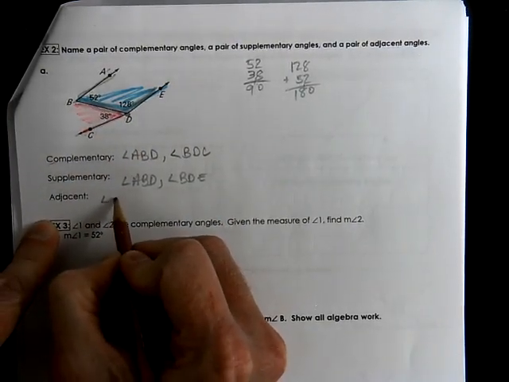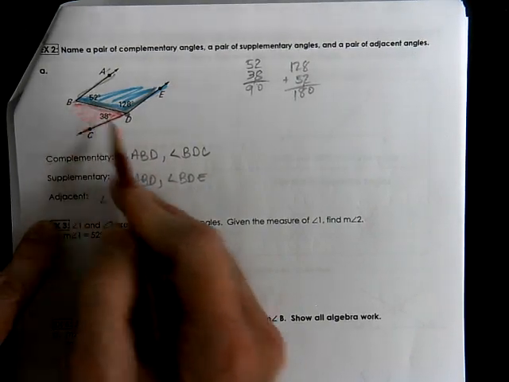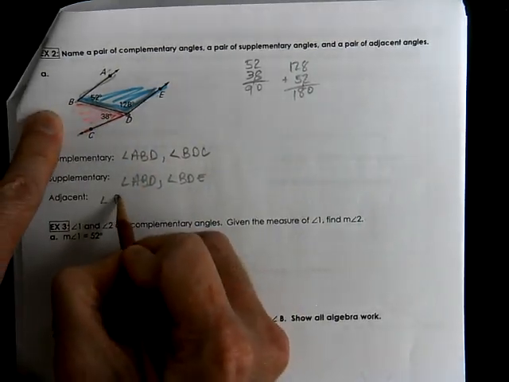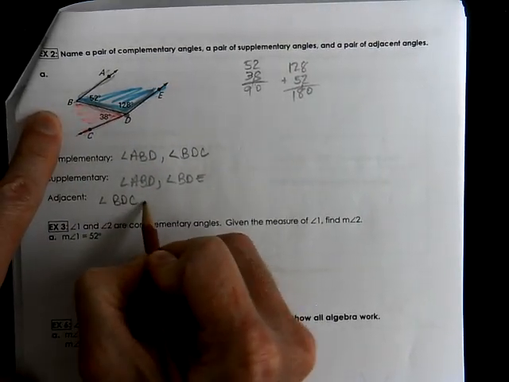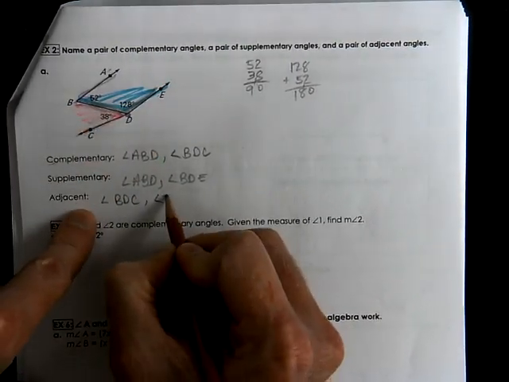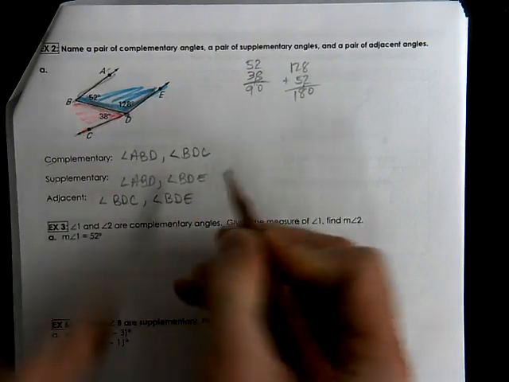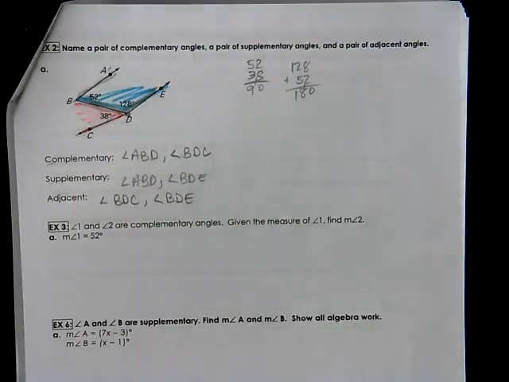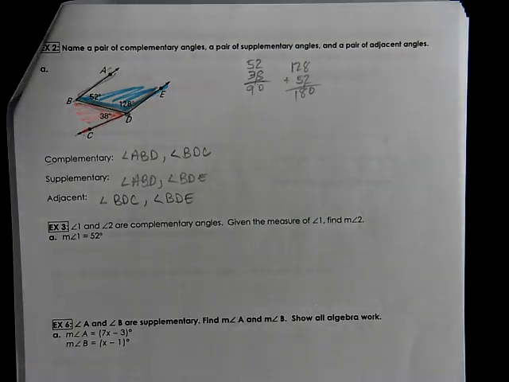So angle, just name the pink one any way you want, BDC, and angle BDE. Those would be two angles that are next to each other called adjacent.